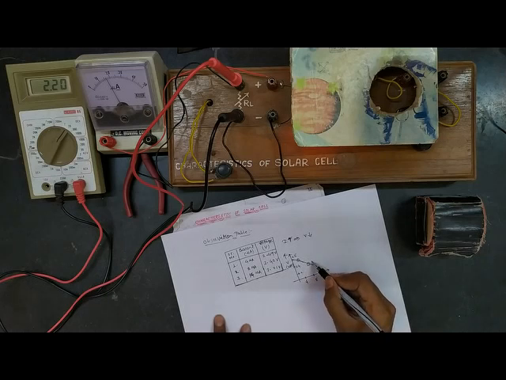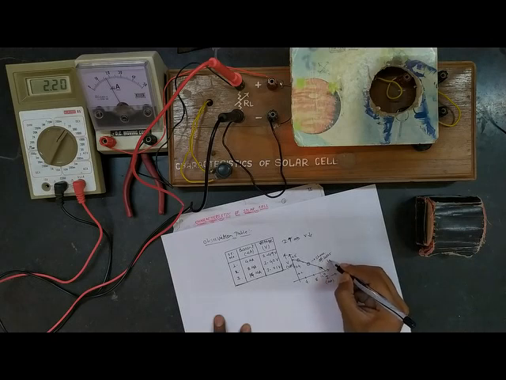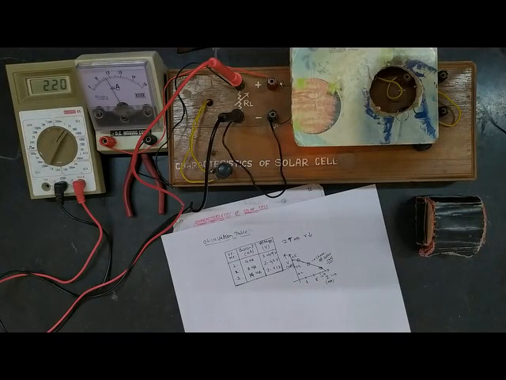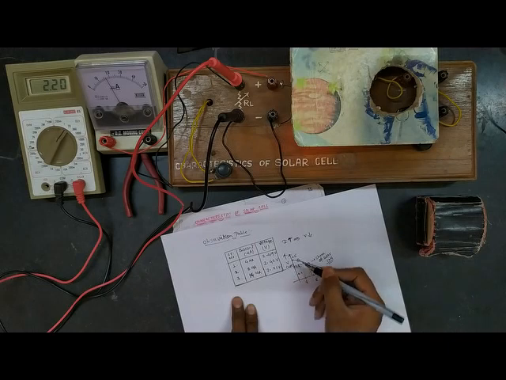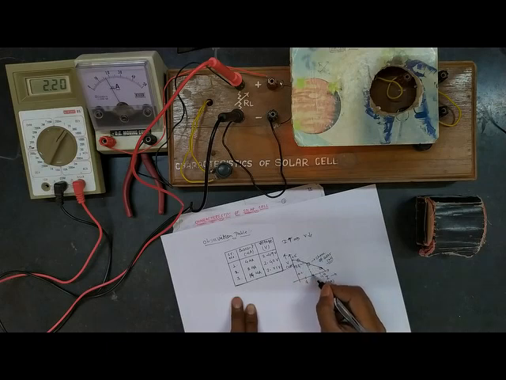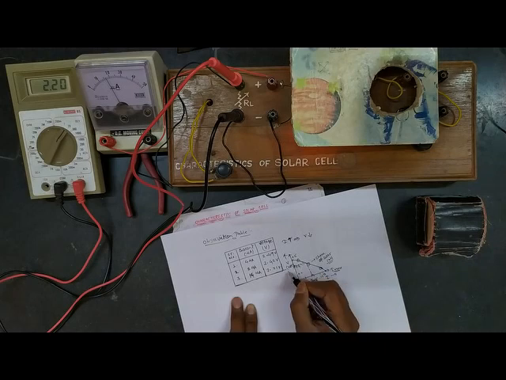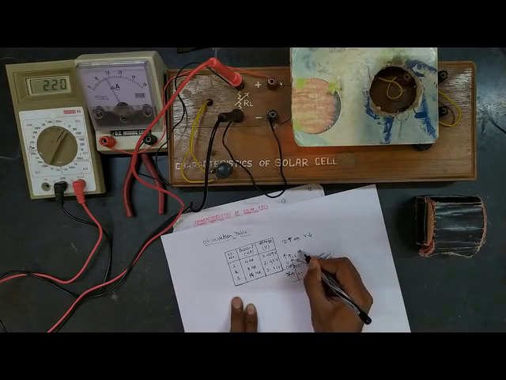Yes, and this is the characteristics of a solar cell. From this curve we can get the characteristics of the solar cell. If you have to find the fill factor, you have to draw the maximum area rectangle within the curve. This current we call the operating current, I op, and this is the maximum current, I max. Similarly this voltage making the rectangle is the operating voltage, V op, and this is the maximum voltage, V max.